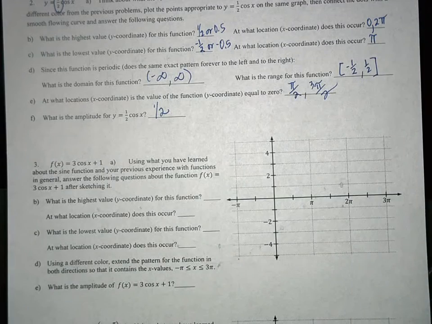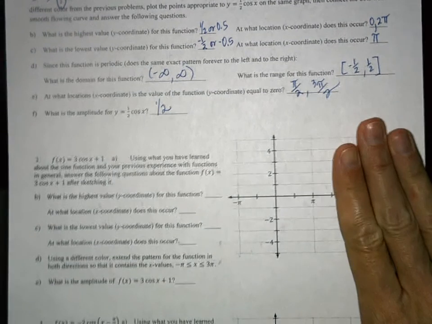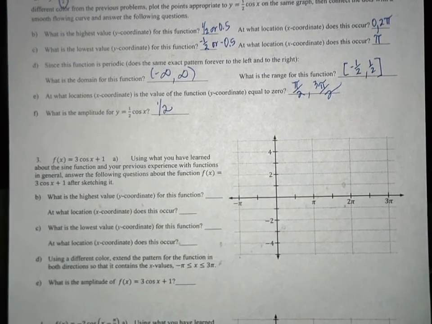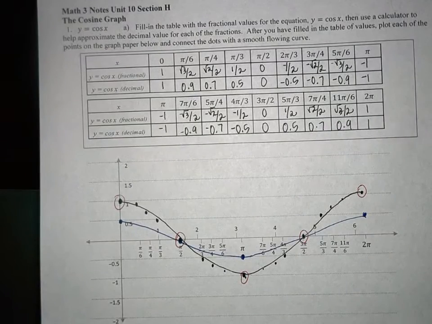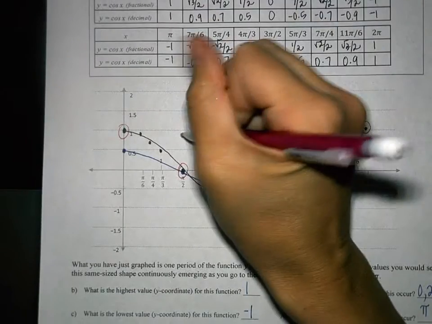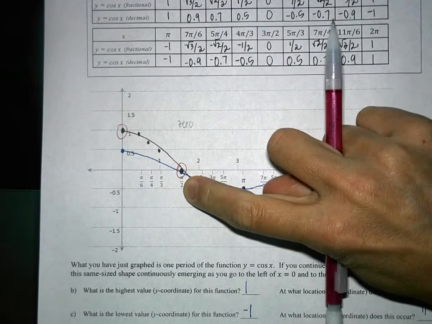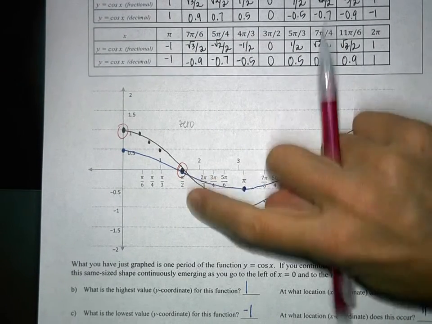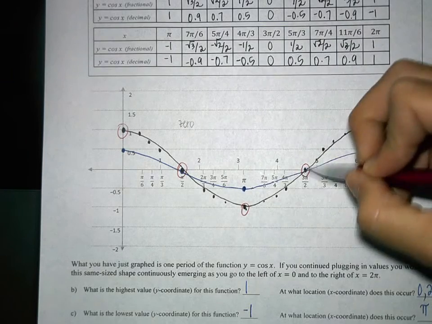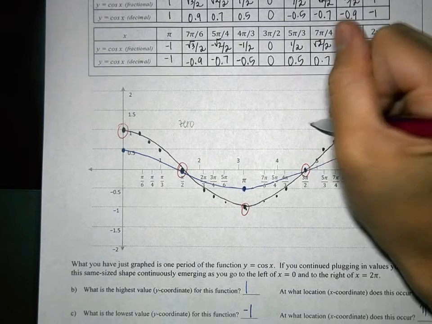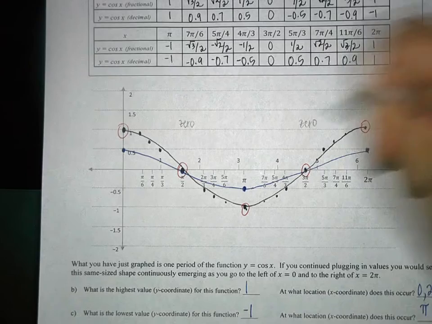Very good. Before we move to this graph and we start doing our shifting, let's just go back and look at this graph one more time. So, a couple things: our zeros are at different spots. Our starting point is pi over 2 for my 0, and then the other 0 here is at 3 pi over 2.